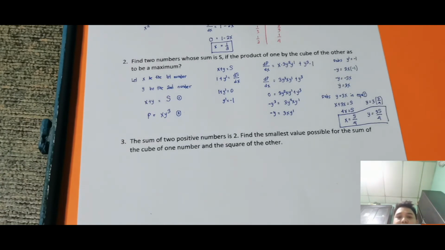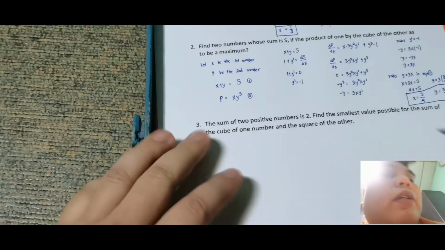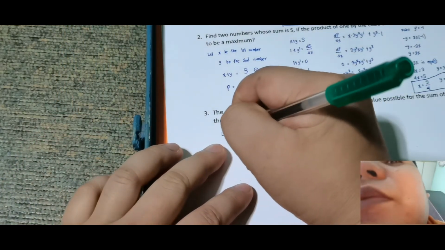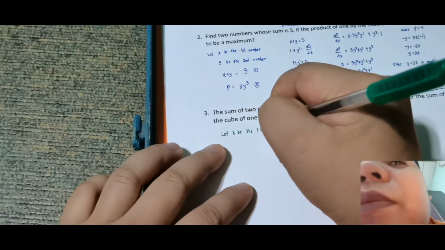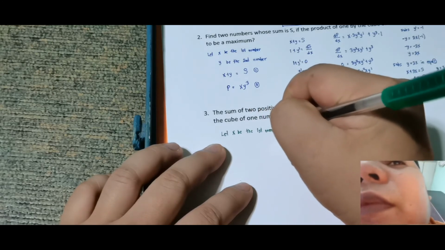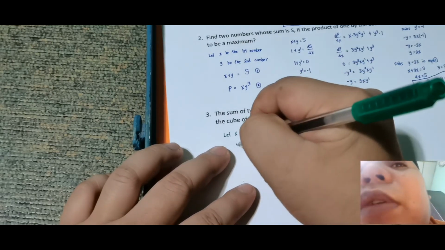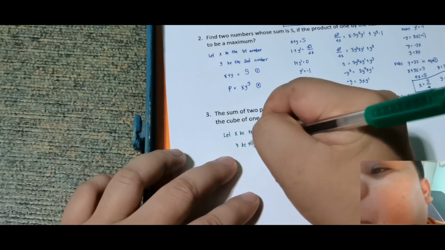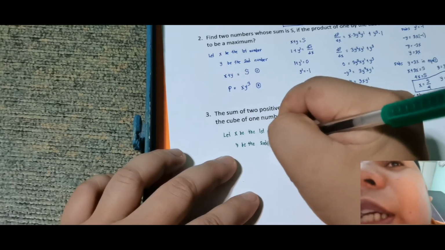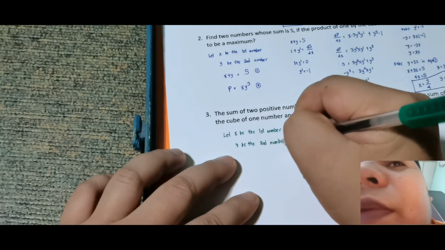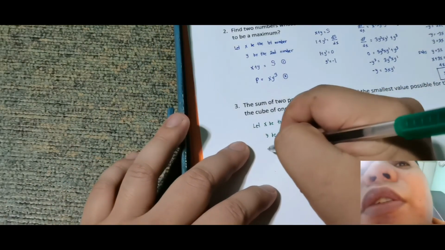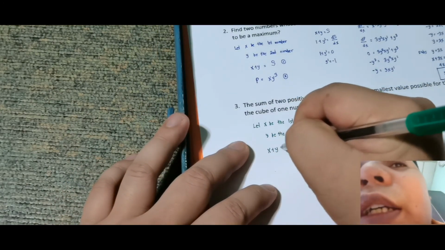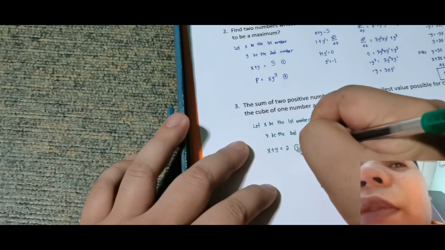Okay, so procedure. So, ayun na nga. So, anong gagawin natin? The sum of two numbers. So, let tayo ng variable. Let x be the first number. Let y be the second number, or the other number. Pwede naman yung ganun. Okay, so sabi niya, the sum of two numbers is 2. So, sulat natin yung unang relation. The sum of two numbers, x plus y, is just equal sa 2. So, this is equation 1.